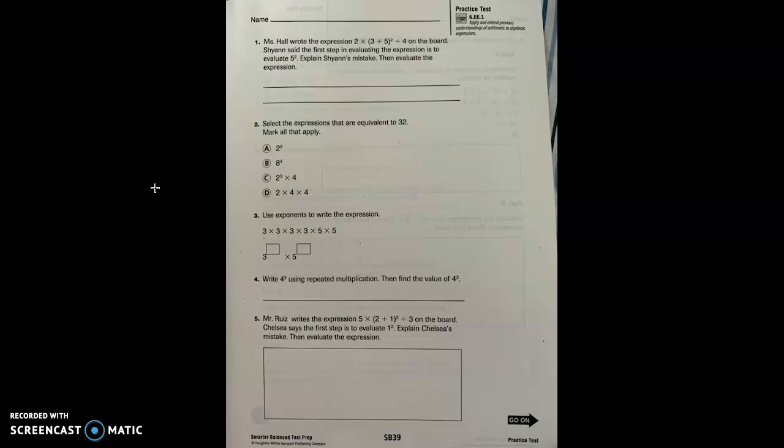Okay, question number 1. Mrs. Hall wrote the expression 2 times 3 plus 5 squared divided by 4 on the board. Cheyenne said the first step in evaluating the expression is to evaluate 5 squared. Explain Cheyenne's mistake. So again, write PEMDAS next to it and then explain what she did wrong if you were following PEMDAS. Then you need to evaluate the expression, which means to use PEMDAS to solve it correctly. So 2 answers. 1, what step did she do wrong? And then 2, you need to actually solve it correctly using PEMDAS.